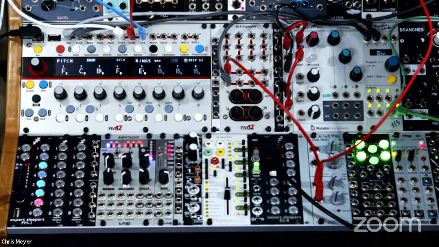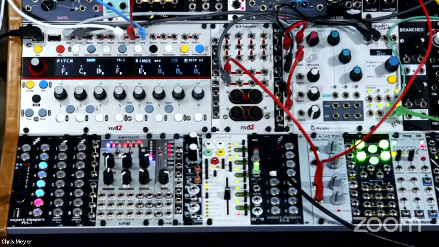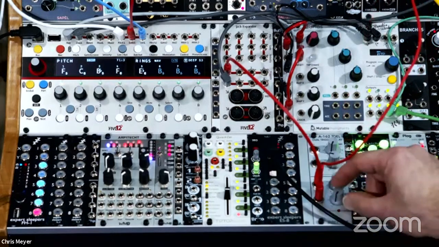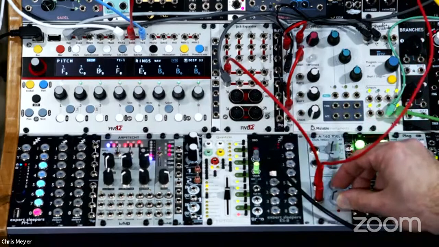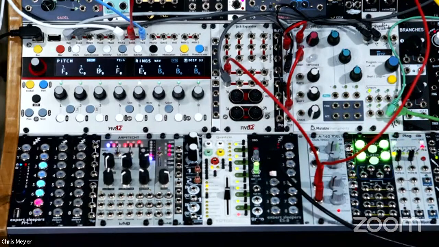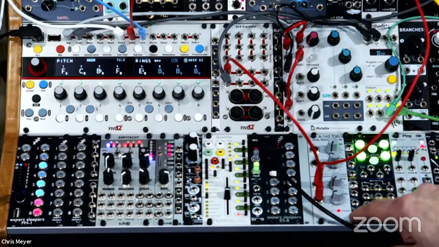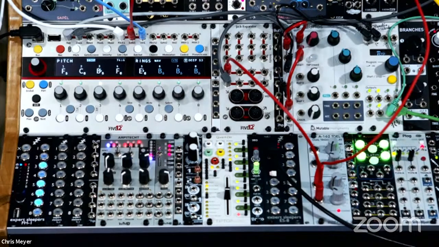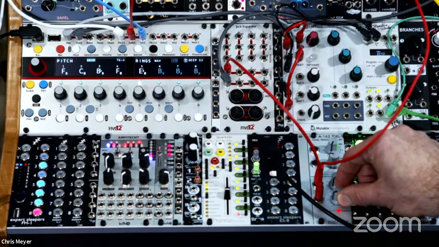Just to show some problems, sometimes you get some glitches like that. I tame my glitches by just increasing the length of the gate going to the vector. Almost becomes a divider. We can say only do something like maybe every couple whole notes. Or something more frantic.